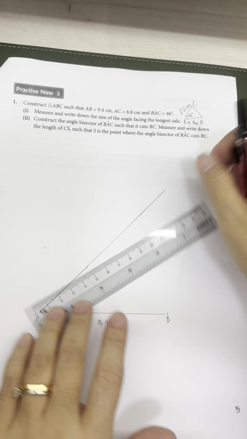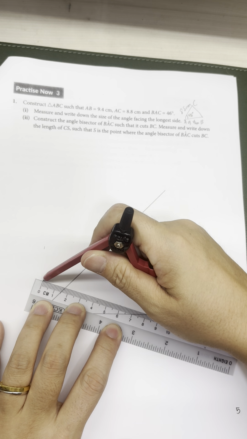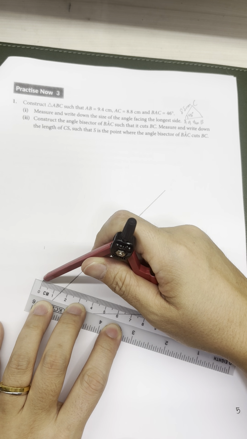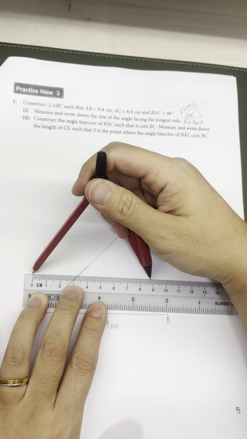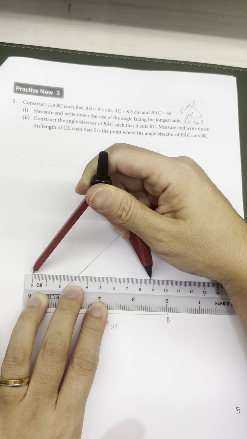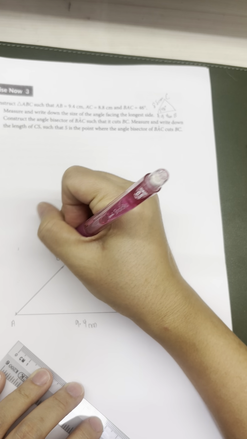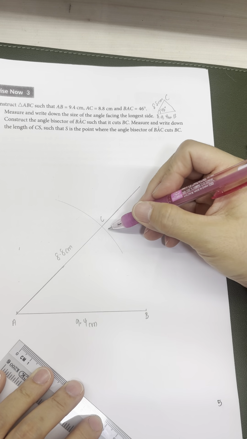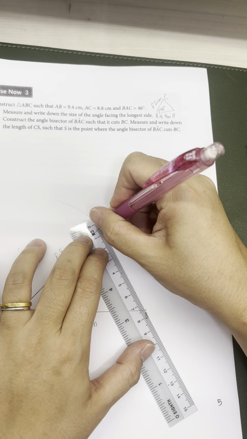So instead of using the ruler, I will draw an arc at 8.8 cm. What I'm doing is measuring exactly from 0 to 8.8 on my ruler. So any arc that I draw will be exactly 8.8 cm, indicating the end point, which is C. Now that my C point has been revealed, I can connect C point to B point.